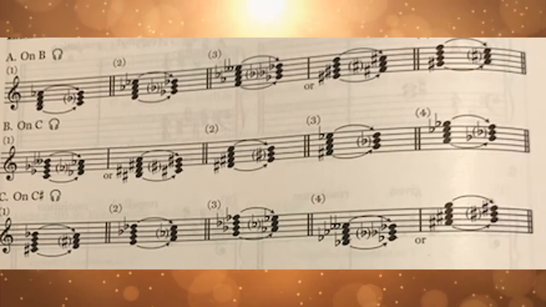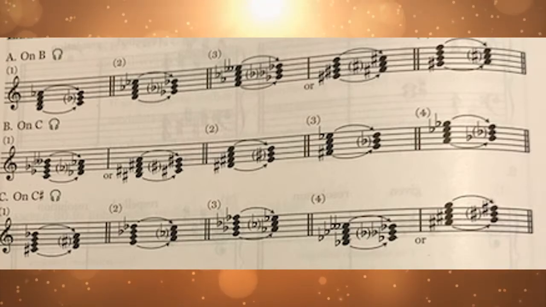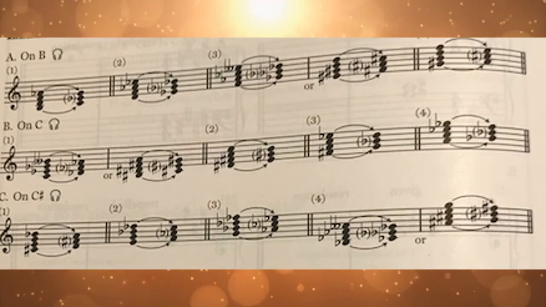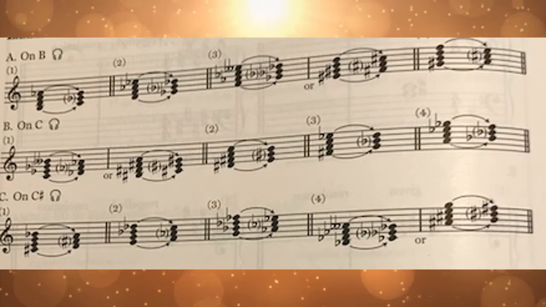So the first one, if you were to build it, say, on B, D, F, G sharp.